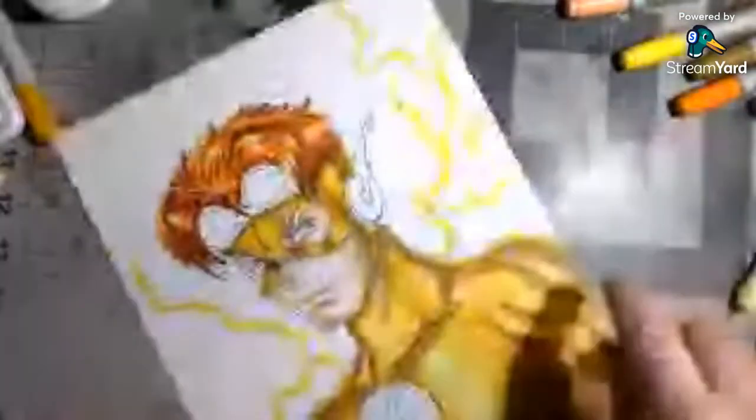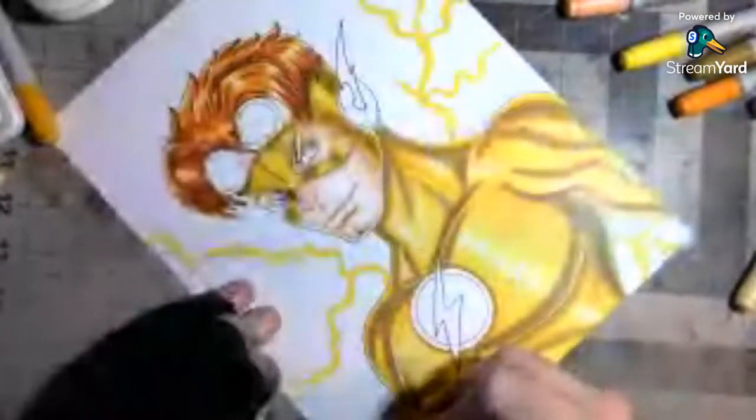Nice and thick. That way, once I come back in for the white areas.